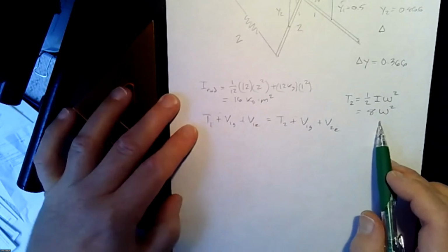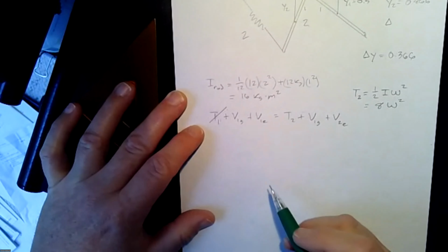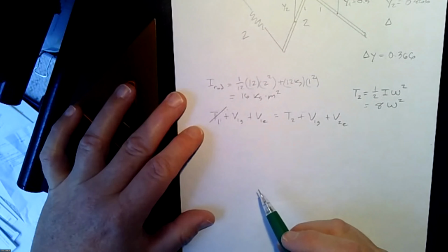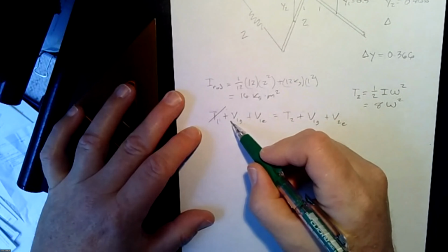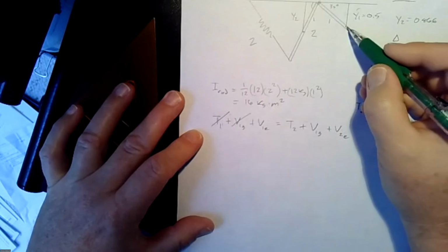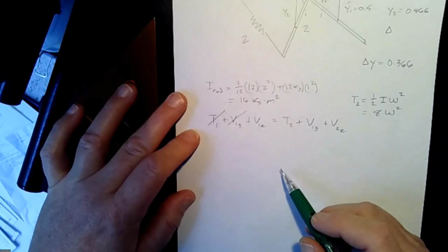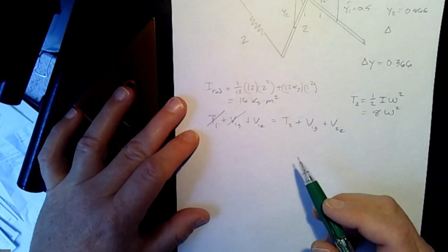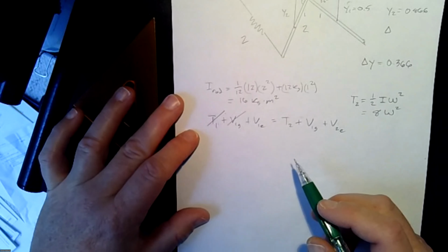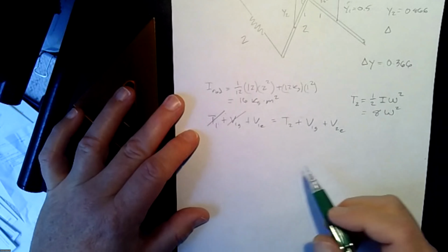So you can see that T1 is 0. I'm going to say that my initial gravity is also going to be 0. That's going to be my datum up here. And then I'm going to have to subtract that off when it goes to the other side, because that's going to be added value to it.